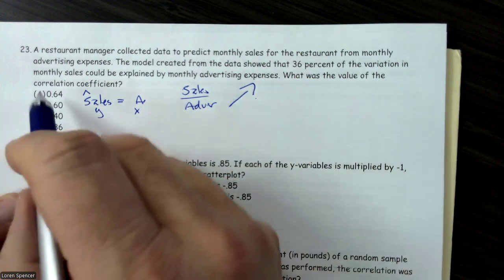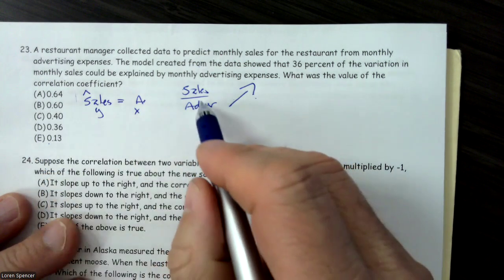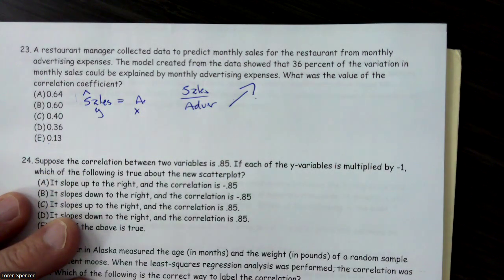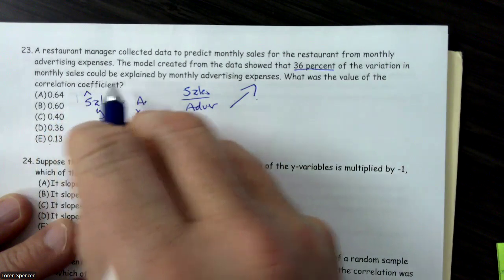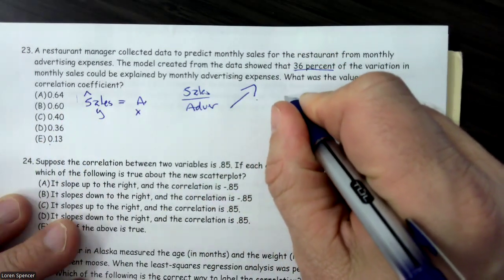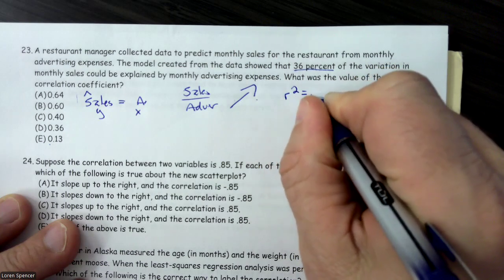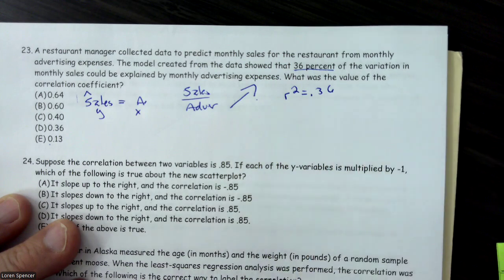All right, so we're going to expect it, and they gave us all positive answers. If they'd given us a negative answer, we could probably eliminate it because we'd expect sales to increase as advertising increases. The model showed that 36% of the variation in monthly sales could be explained by advertising expenses. So our R squared equals 0.36, and they're asking for the value of the correlation coefficient.